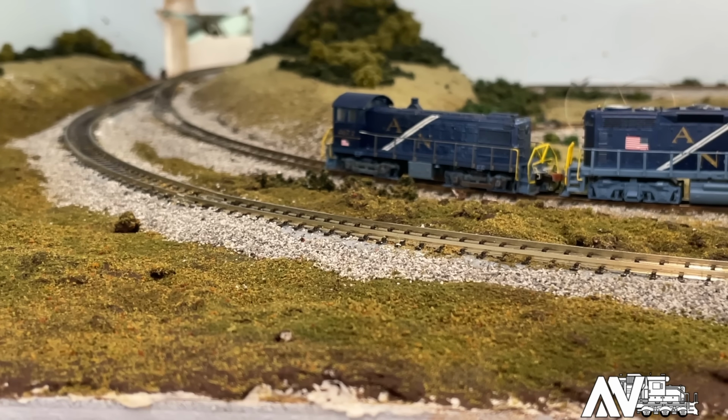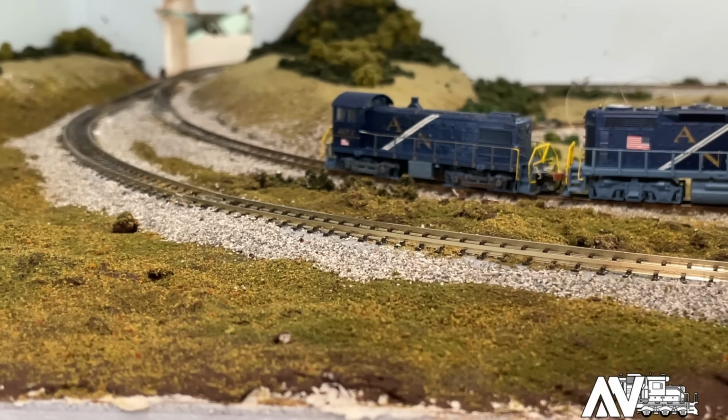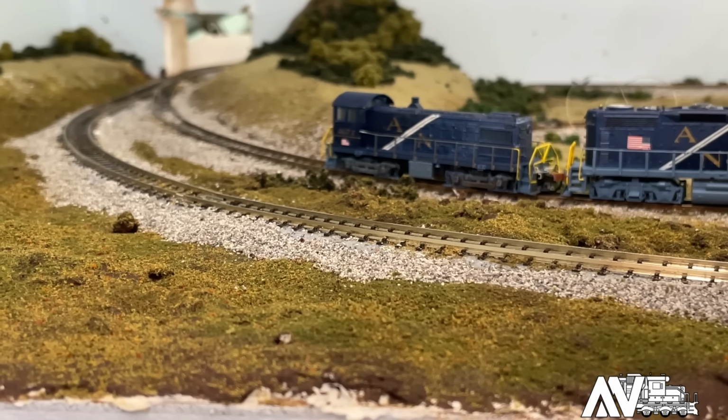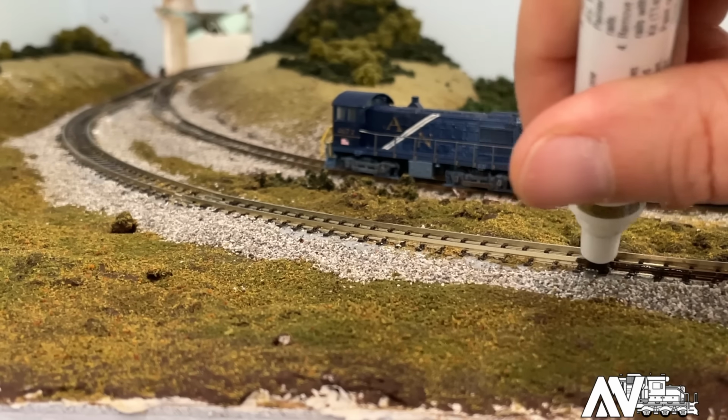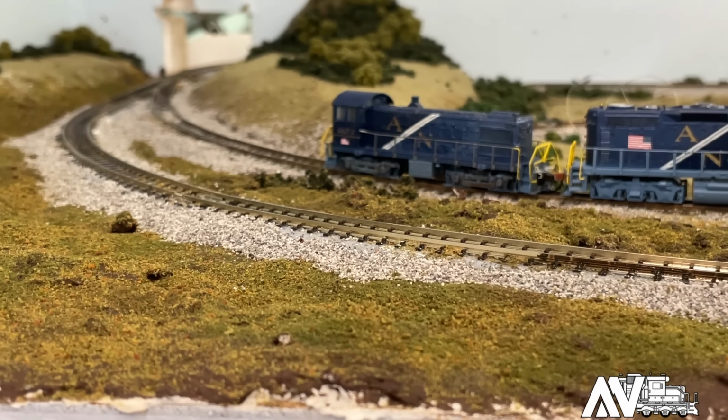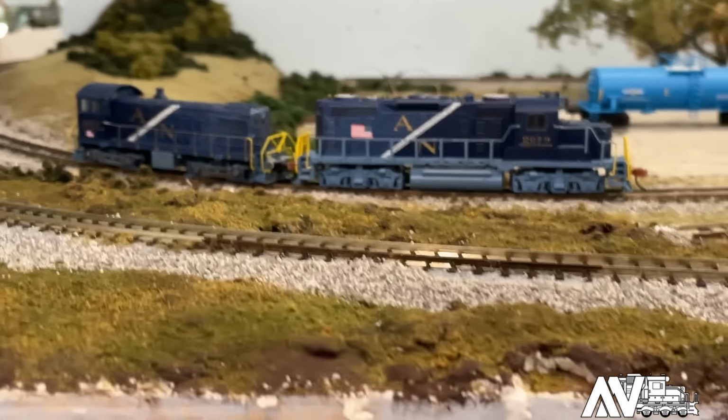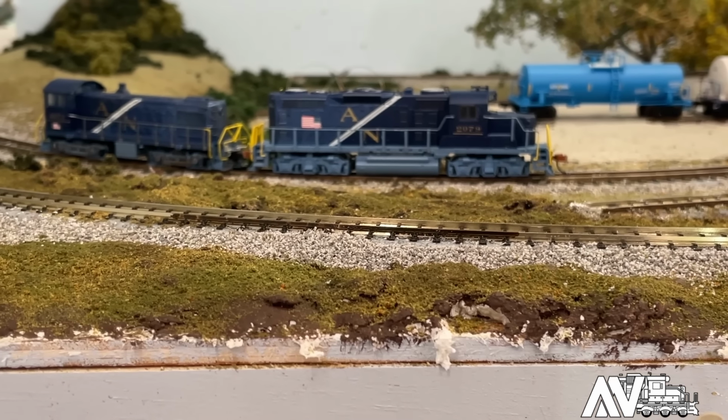And what I try to do is, this is such a boring task for me. It's really annoying, but it's a necessity when you're dealing with Unitrack because it looks bad when you spray paint or airbrush Unitrack, in my opinion. But if you just take this and you come in here and you darken up your rails, so you can see front rail, back rail. Yeah, that looks a lot better.